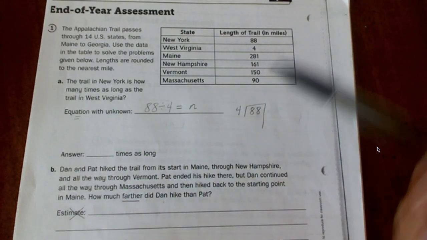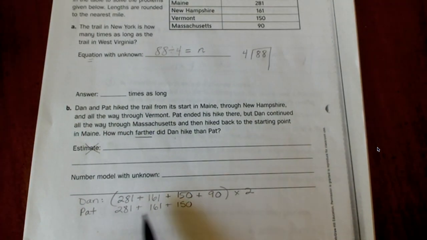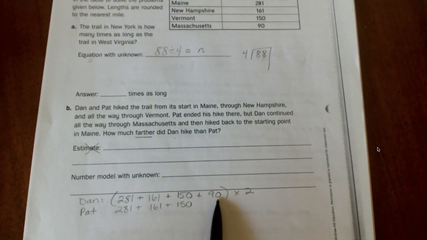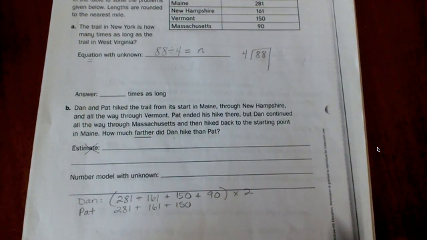Anyway, I don't know how it figures out, but I looked it up, but this is the way it's going to be. So he hiked all those, and then he hiked back. So I said times 2. So he did all this twice, right?